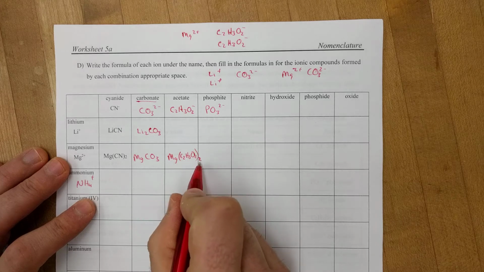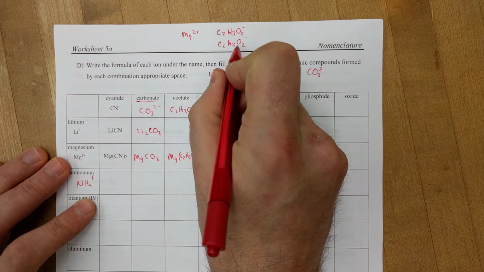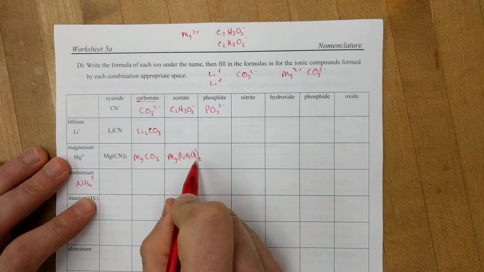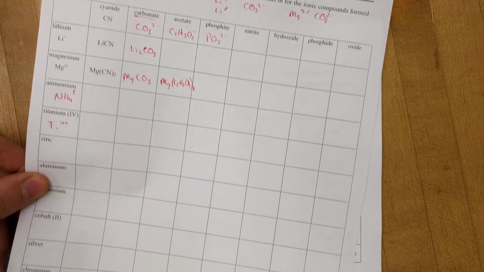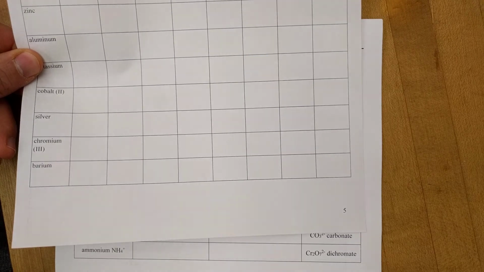Now we need the parentheses to say that it's 2 of that whole thing. So 2 of that whole thing. There you go. Now we'll just do that for the entire page, and you'll be really good at writing formulas of ionic compounds.